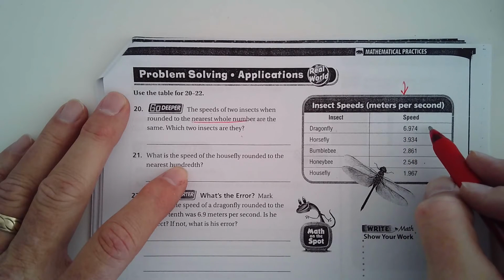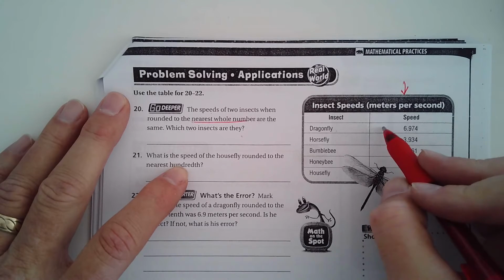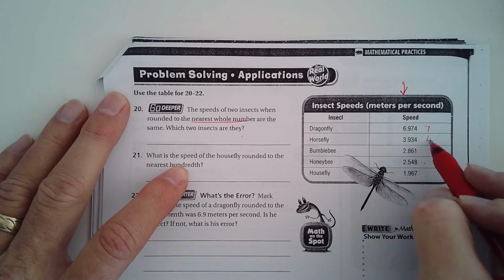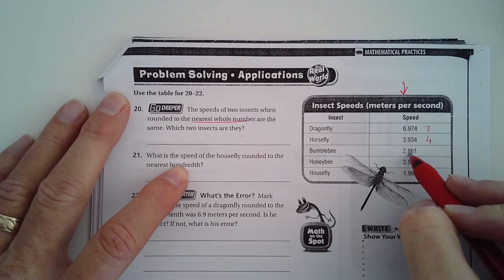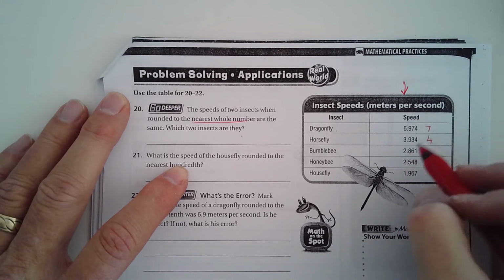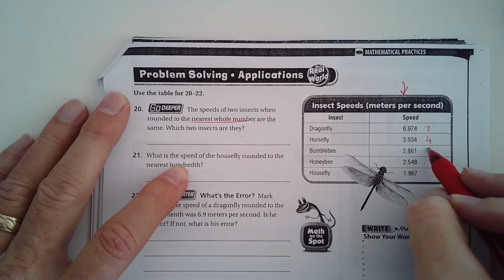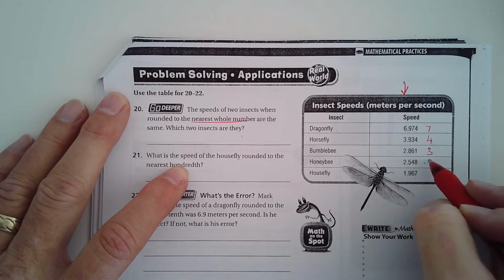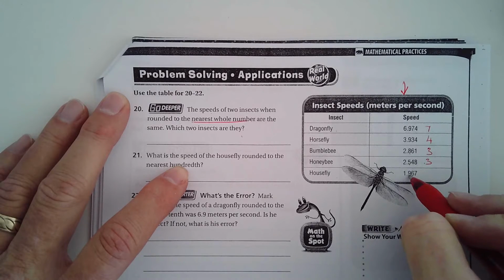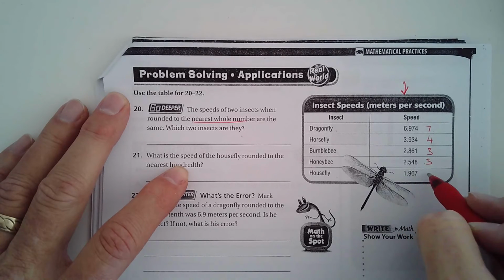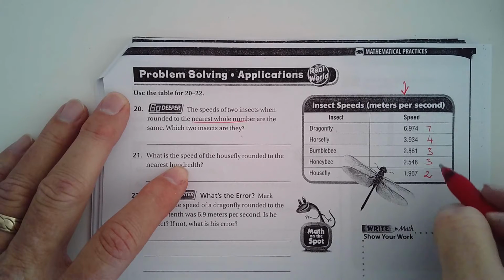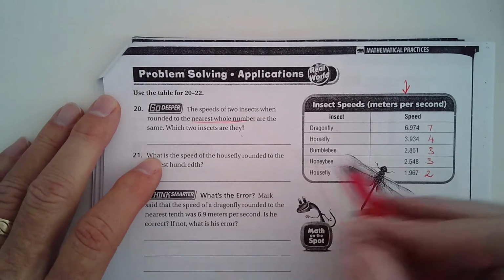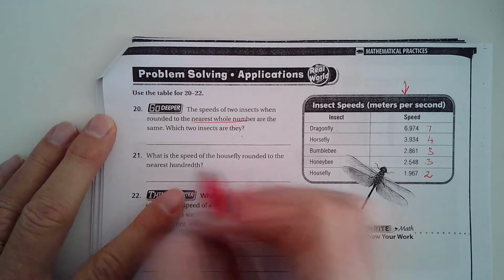The 3 is going to round up to a 4. The 8 will round the 2 up to a 3. A 5 will again round the 2 up to a 3. And the 9 will cause the 1 to round up to a 2. So it looks like these two, the bumblebee and the honeybee, are the two that would round up.